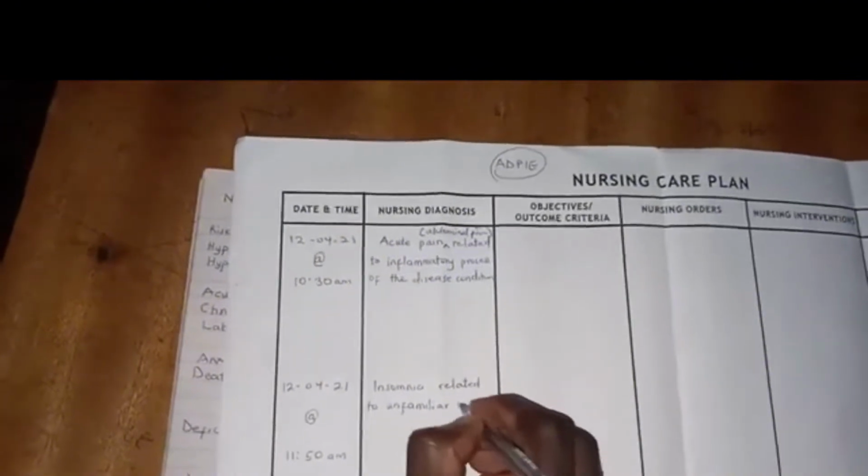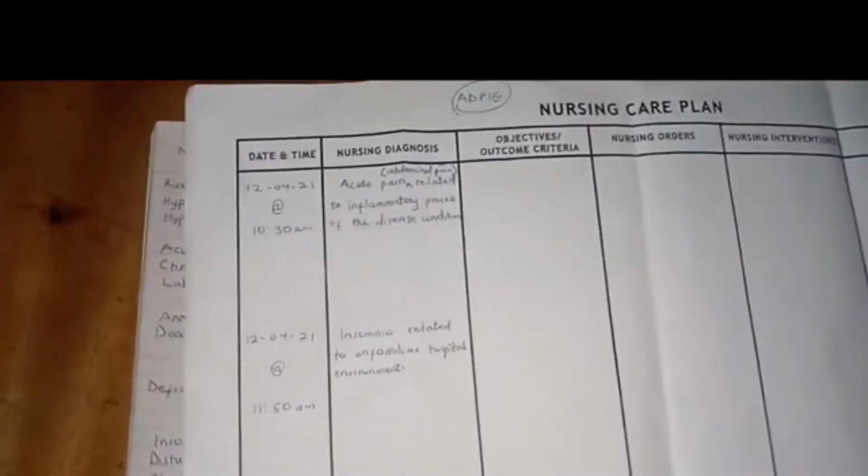Related to unfamiliar hospital environment. I don't know about you, but this mostly happens to me. Whenever I go to a new place, I find it very difficult to sleep. My eyes will be just open throughout the whole night. So it happens. But then maybe Mr. Michael here can tell you the reason why he can't sleep. So you relate it to that reason. Okay, now let's move on.